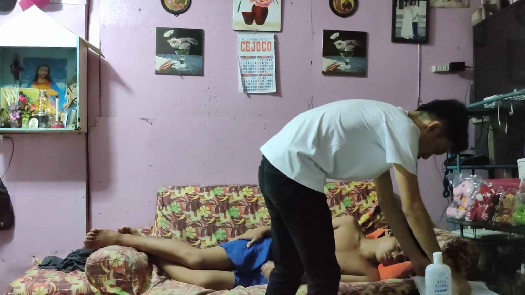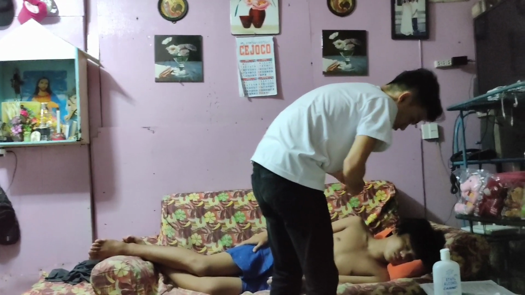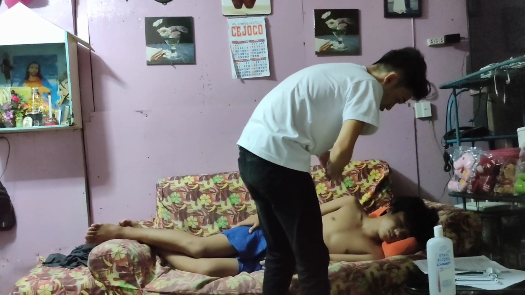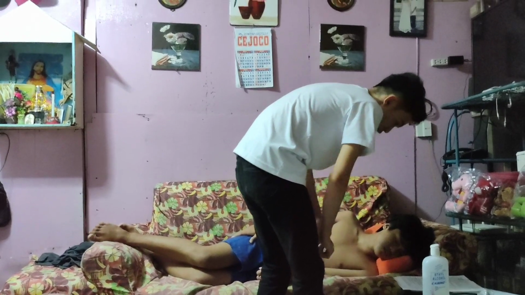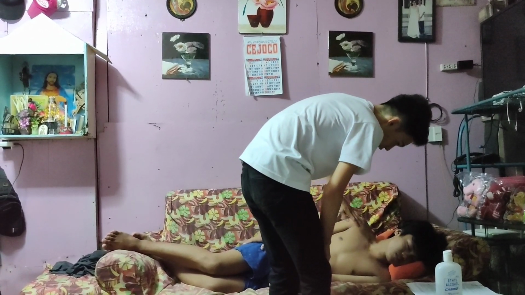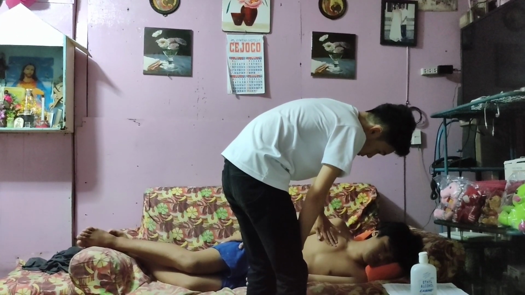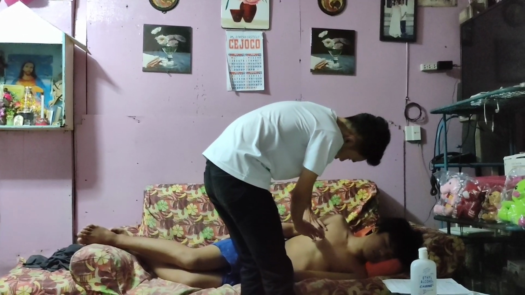Next is you're going to palpate the apical impulse, then remain on the client's right side and ask the client to remain supine. Then use one or two finger pads to palpate the apical impulse in the mitral area. Okay, sir, normal breathing only, sir.